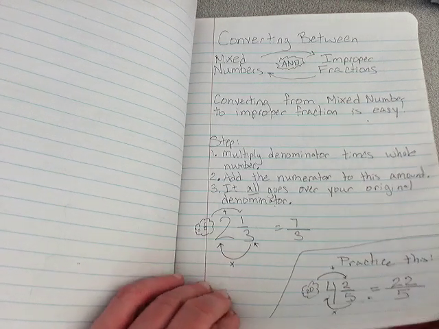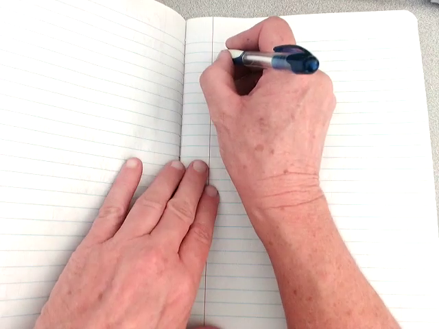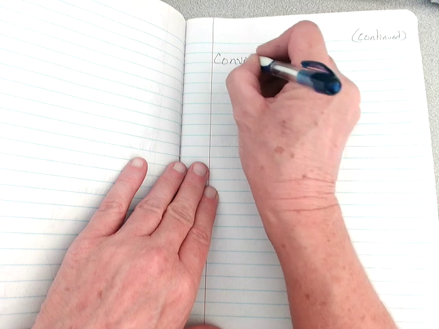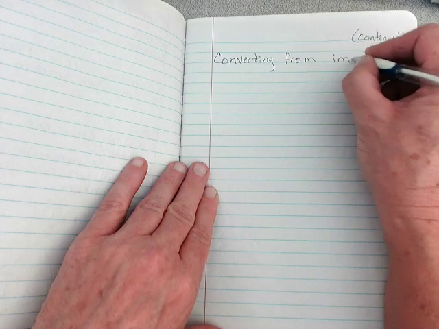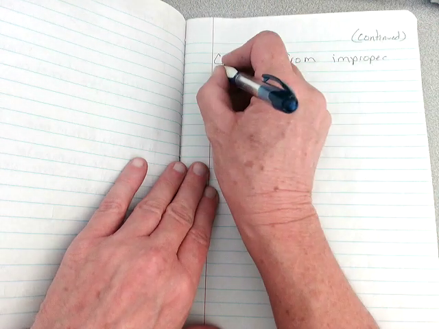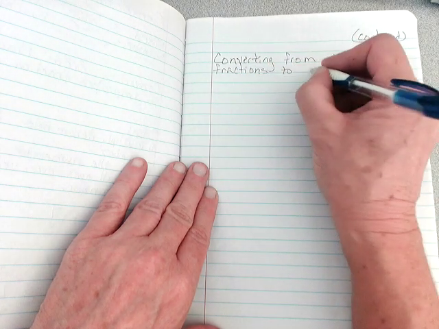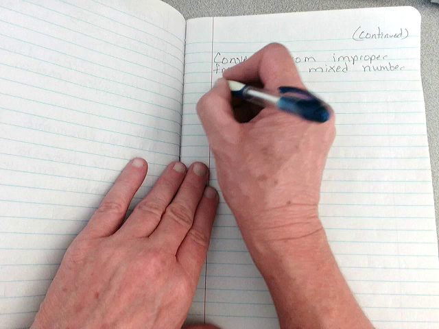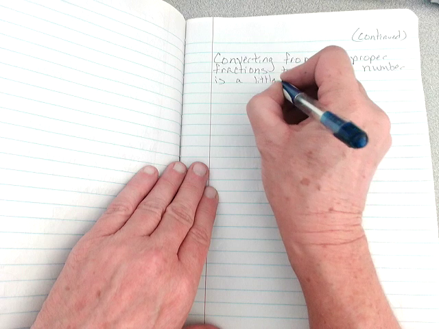Alrighty. On the next page, we'll continue with converting from improper fractions to mixed numbers. So this is a continued. So, converting from improper fractions to mixed numbers is just a little trickier.